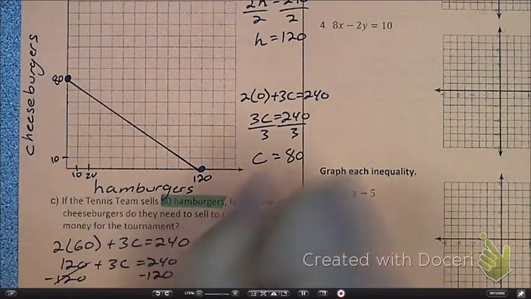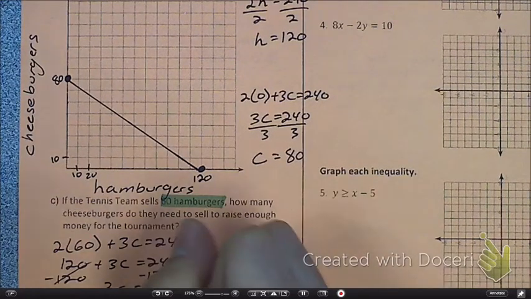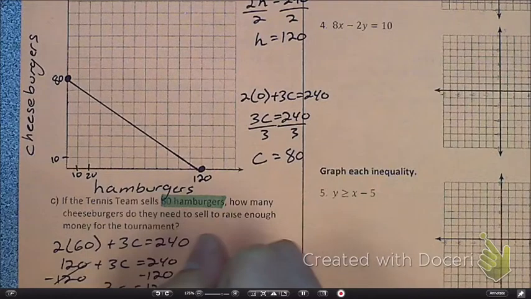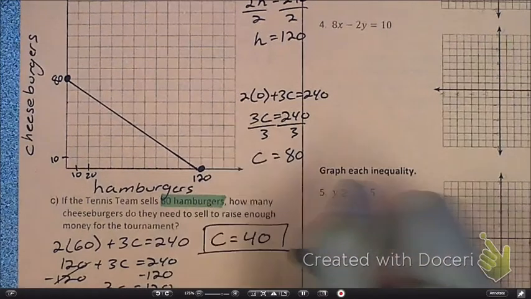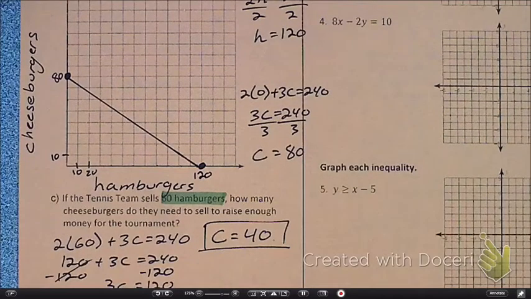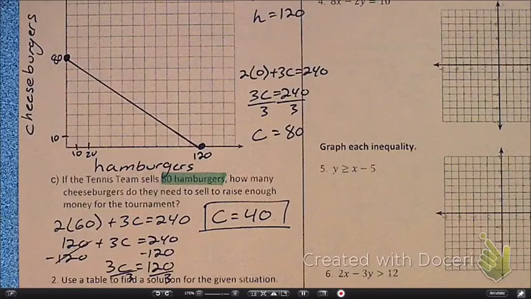Then 3C equals 120. Divide by 3 and get 40. You must sell 40 cheeseburgers with the 60 hamburgers to make your total of 240.